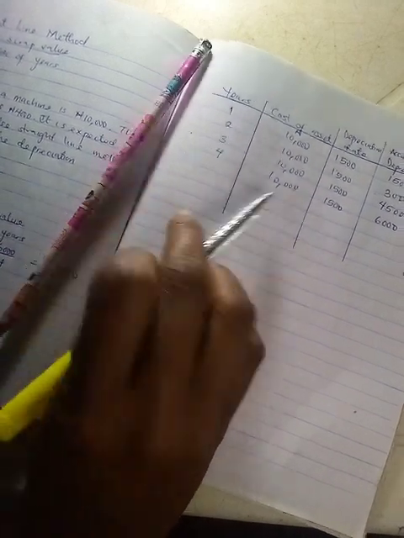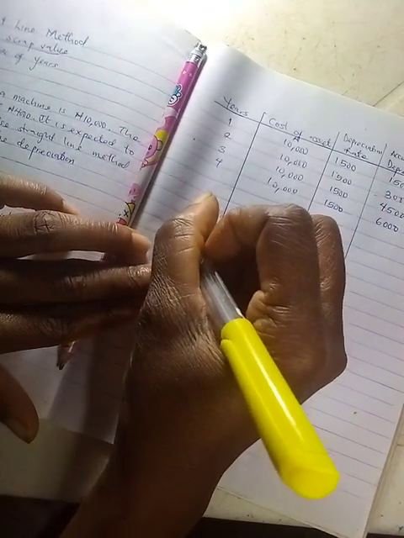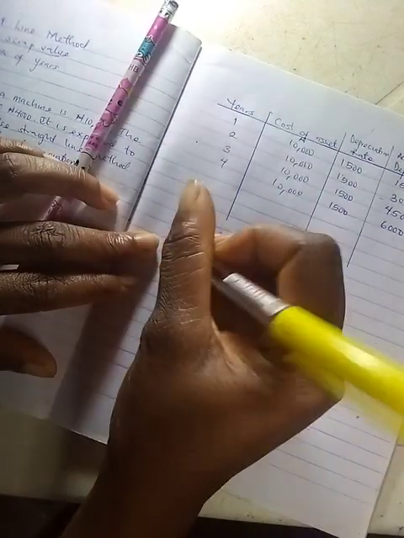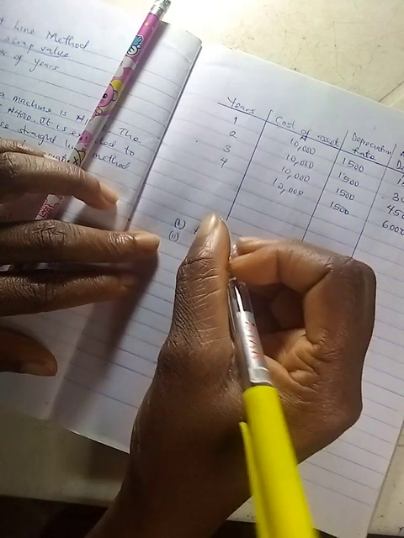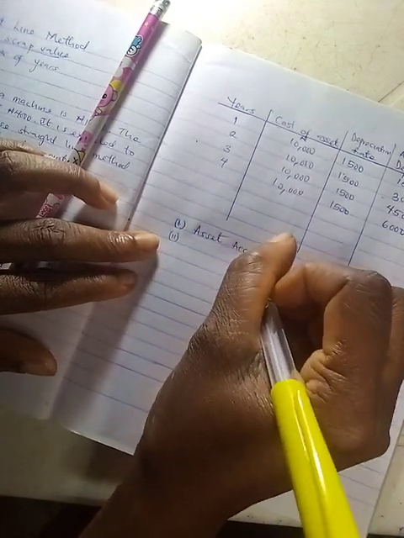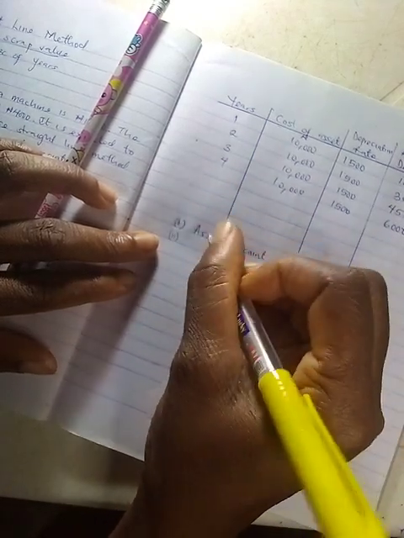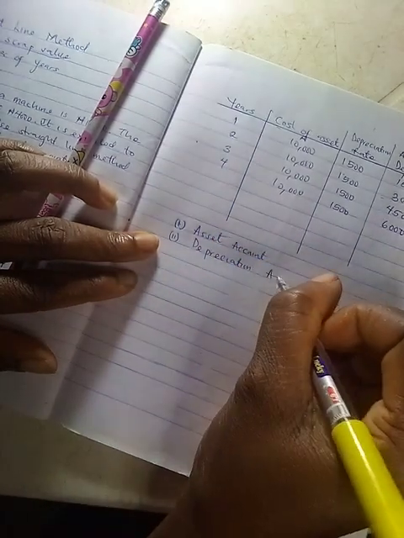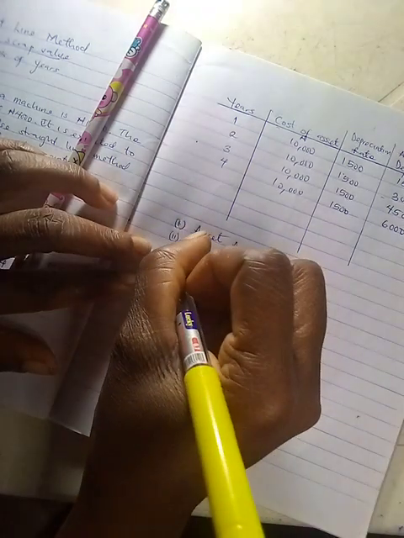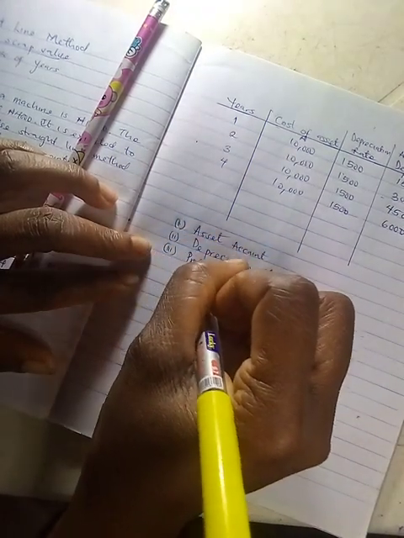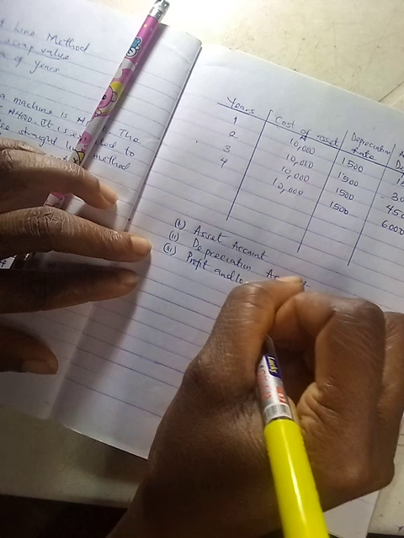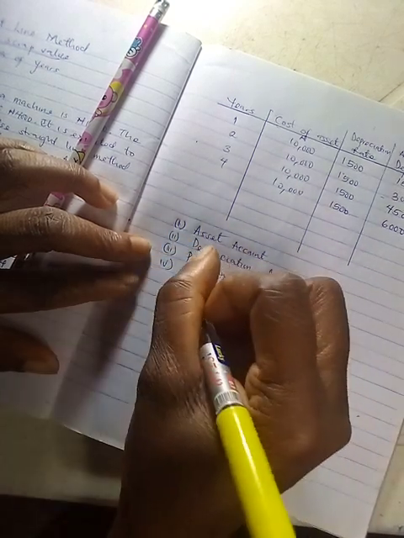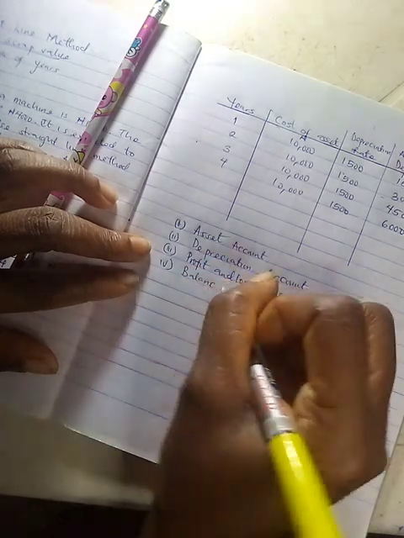Your asset might be a machine, plants and machinery, any asset.